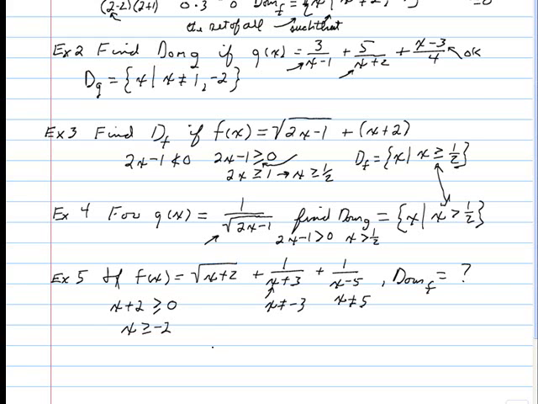Now, how do we put these all together into a domain statement? Well, I could say the domain of f is the set of x such that the following occurs. First off, x has to be greater than or equal to negative 2. Now that throws out a whole infinity of numbers corresponding to the square root. Now let's look at our two single cases.